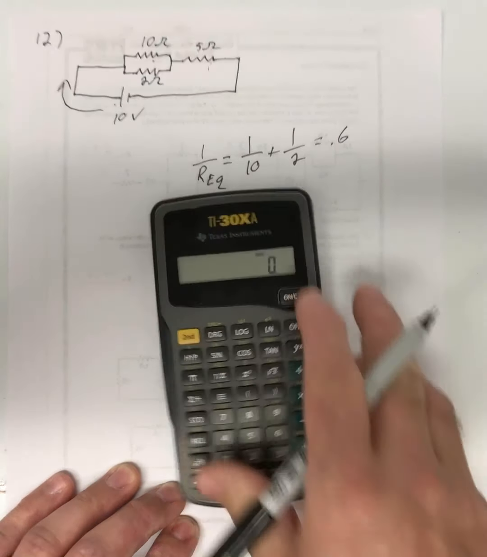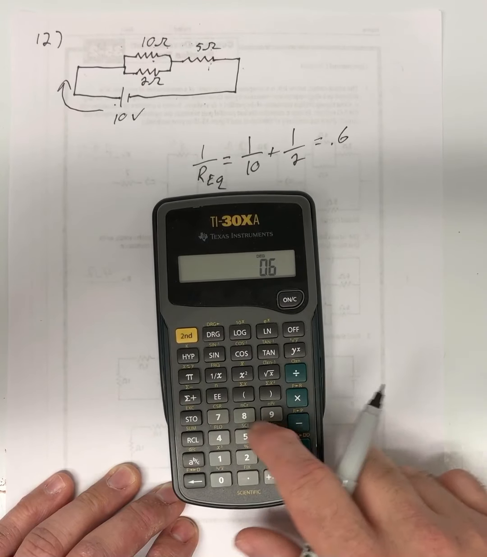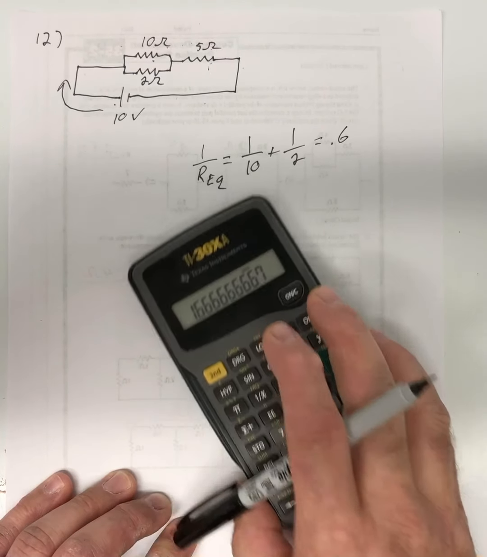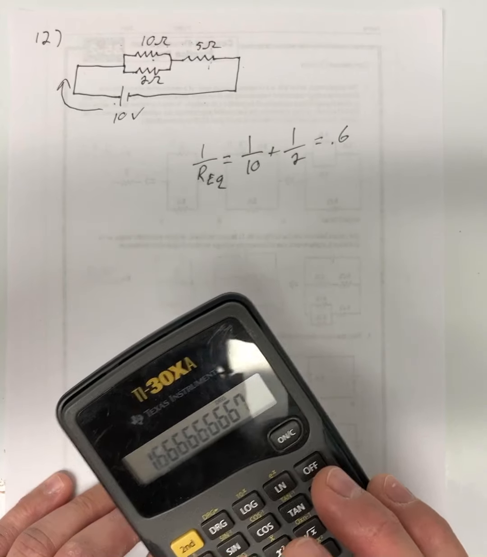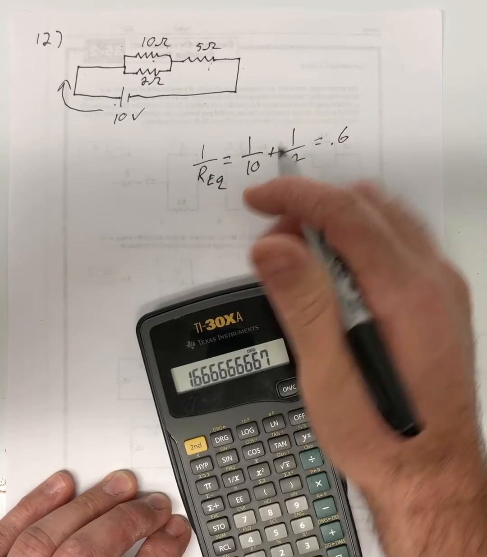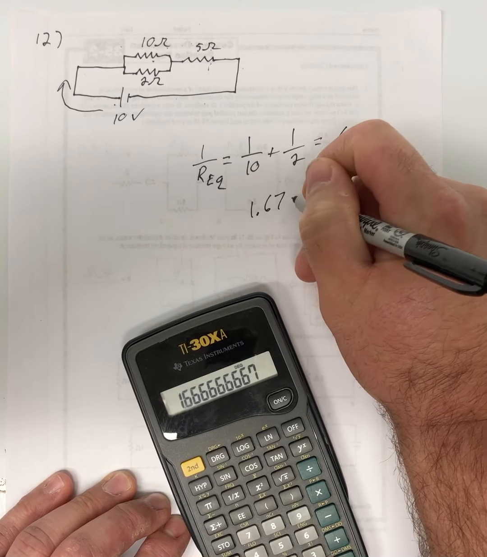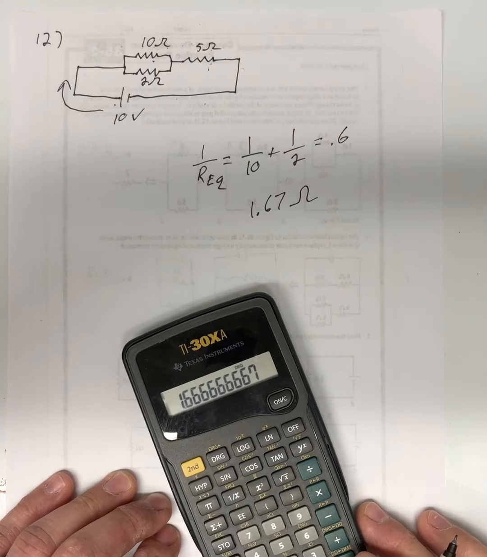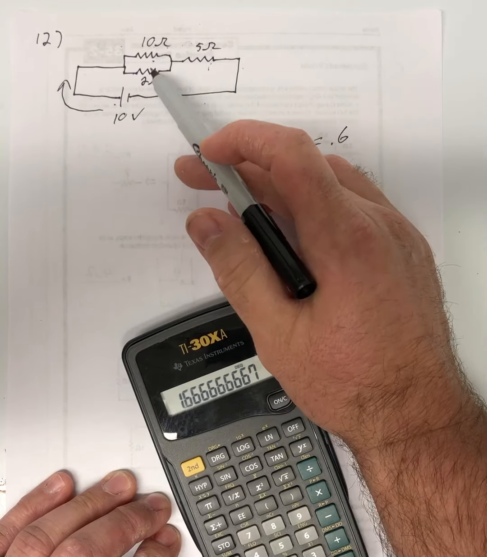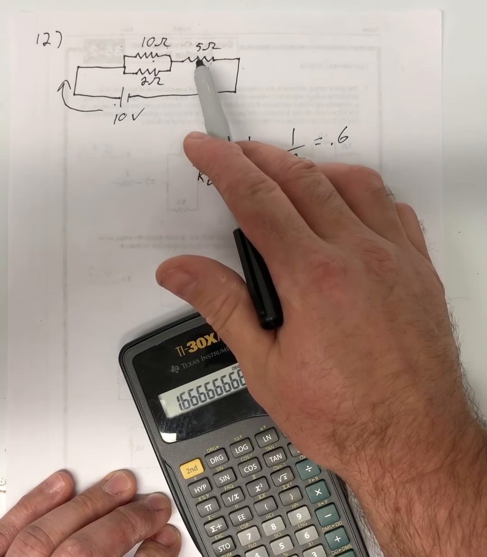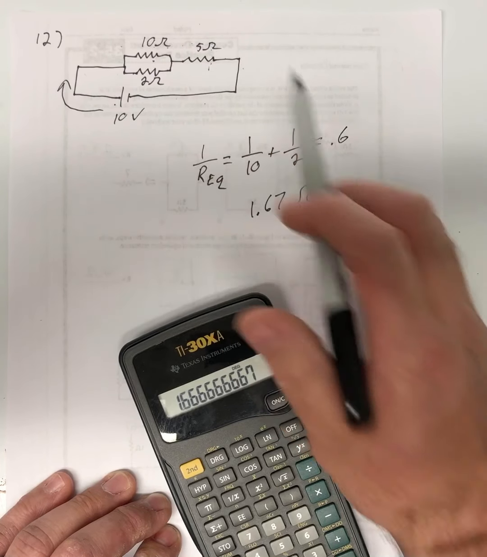Take my calculator here, 0.6, 1 over, and it's going to give me a lovely 1.6666667 as that resistance. So this simplifies to 1.67, and it's going to then be in series with this 5.